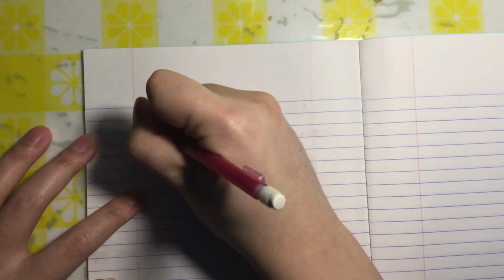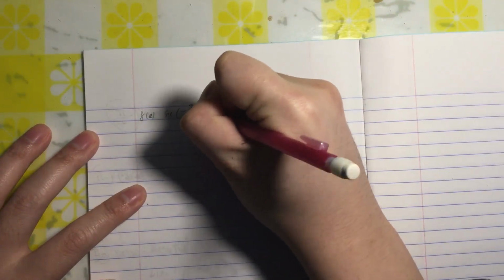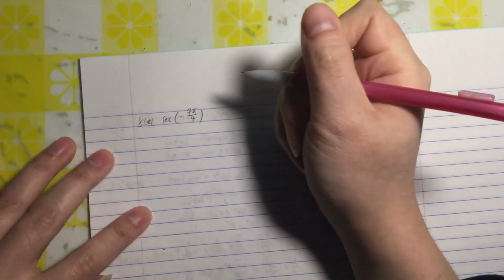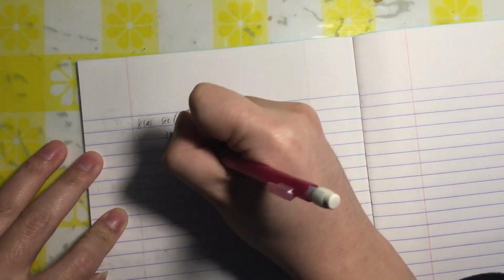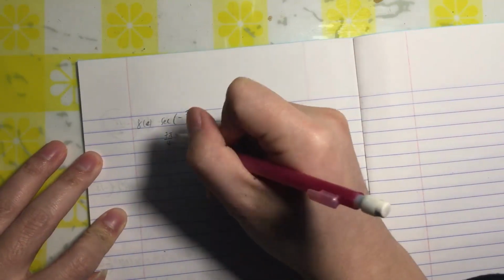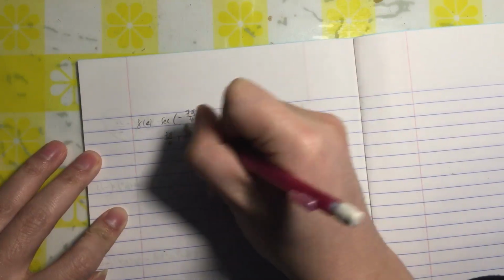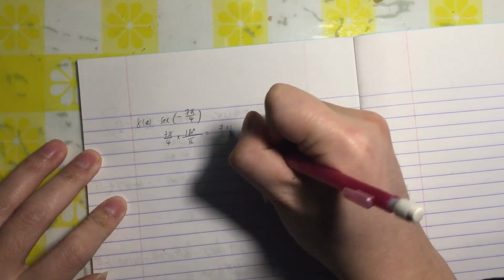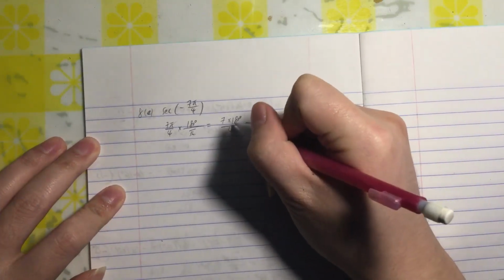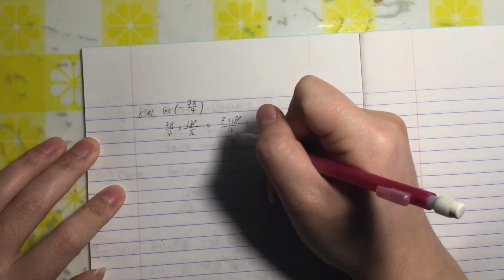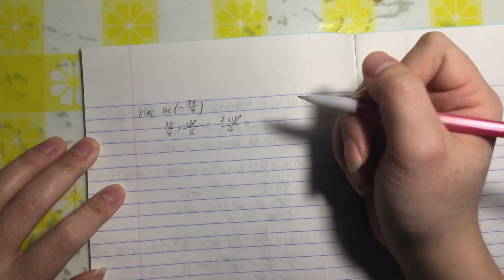Part E. How about secant of negative 7 pi over 4? We can first of all convert 7 pi over 4 from radian measure to degree measure. I can take 7 pi over 4 times 180 degrees over pi. Cancel pi. What's left is 7 times 180 over 4. I take 180 divided by 4 first, then times 7. 180 divided by 4 is 45. 45 times 7 is 315.